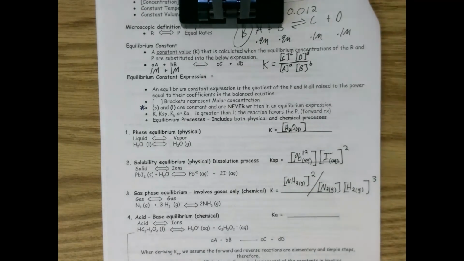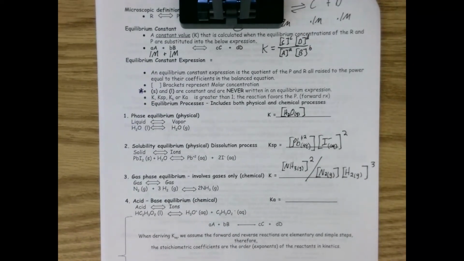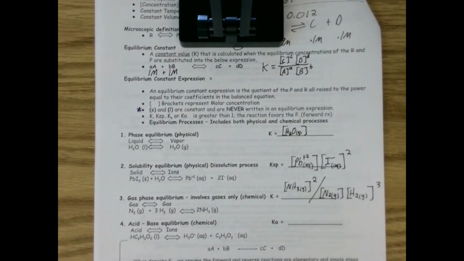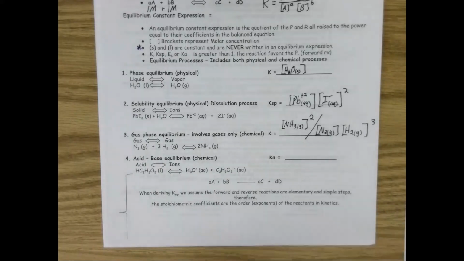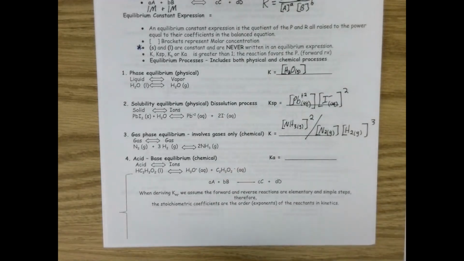Then you go ahead and try the last one. The last one we'll spend a lot of time on next chapter. For now, just know that Ka corresponds to acids ionizing. So it's the ionization constant for an acid. So nothing changes as far as writing K versus Ka. We'll spend a lot of time discussing Ka in a few weeks.